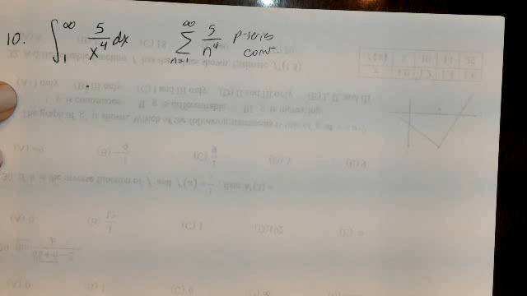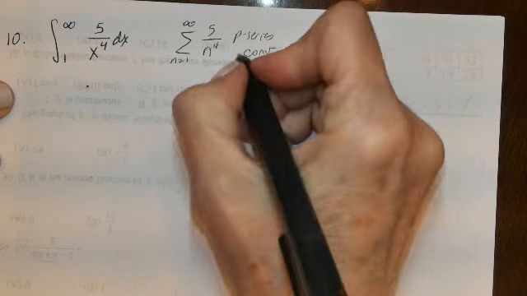My pen just ran out of ink. Let me grab another pen here. Okay. All right.